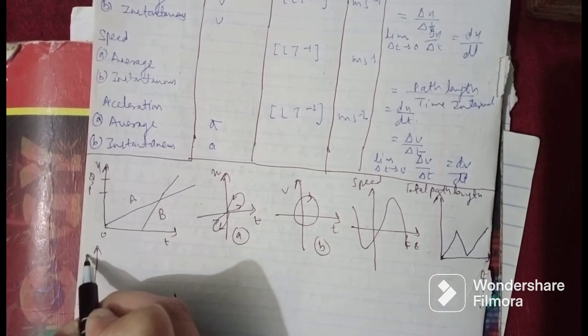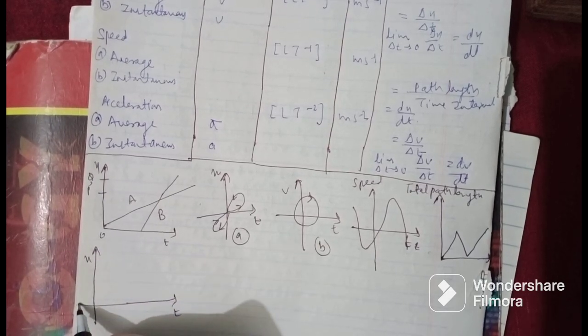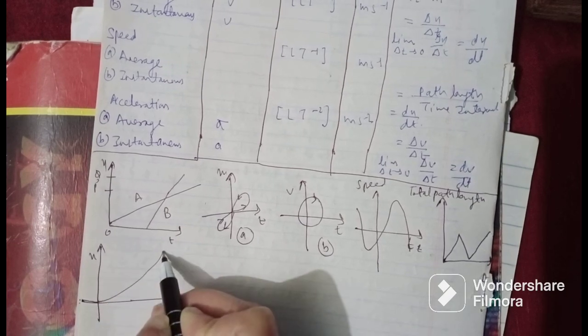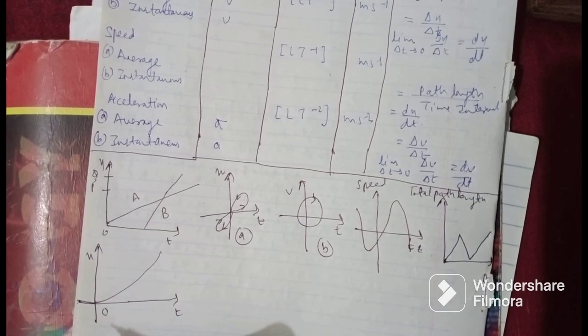So physics is very well known for numericals, and you also have to know about it. Be sure to practice it.